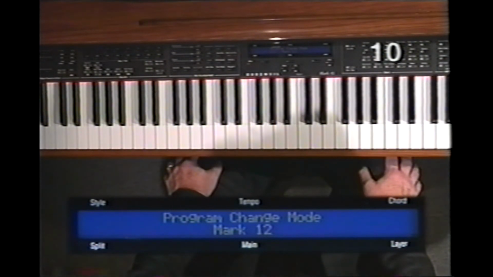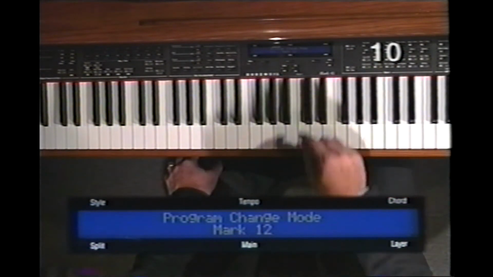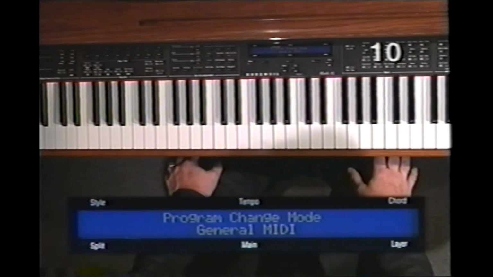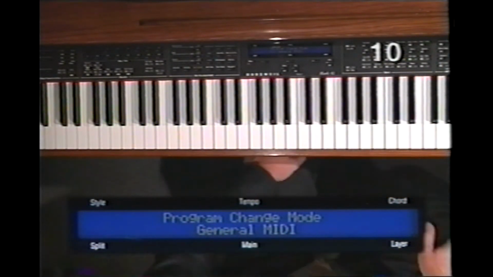Program Change Mode can be set to General MIDI if you want the Mark 12 to function as a general MIDI instrument. This will limit you to only certain sounds which are part of the general MIDI sound set. In addition, certain other functions will be set. For example, Channel 10 will be reserved for drums.